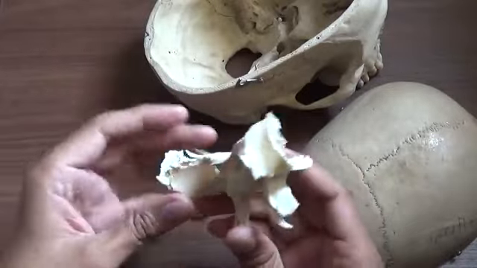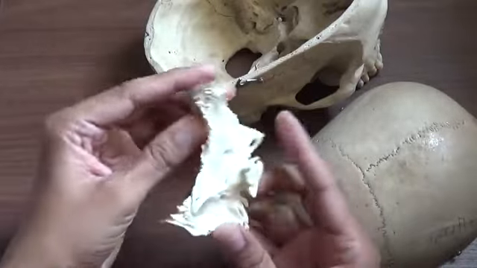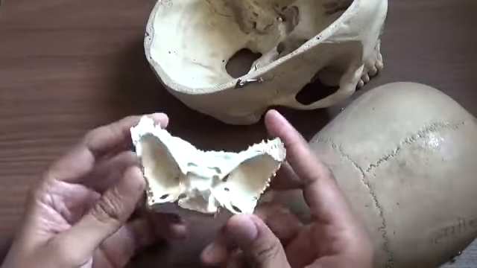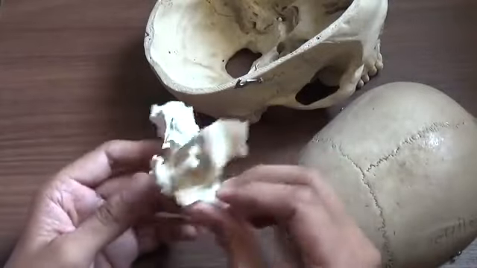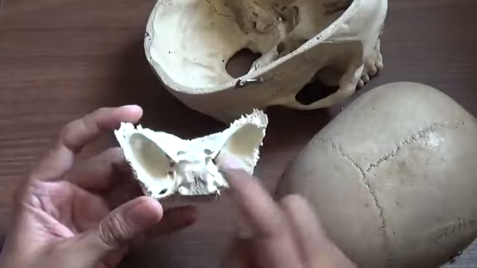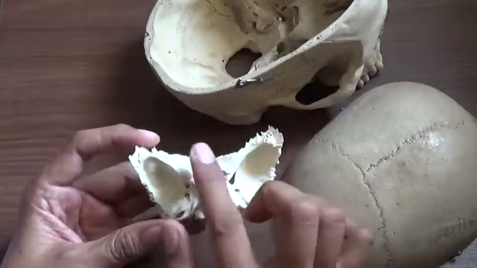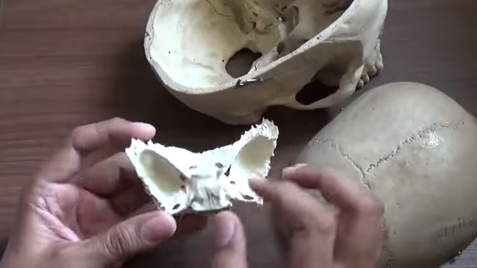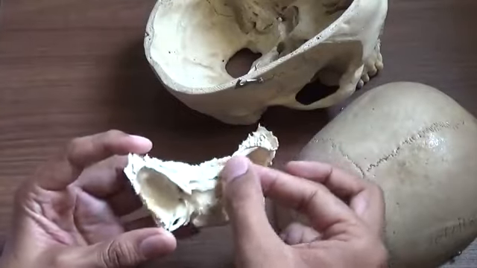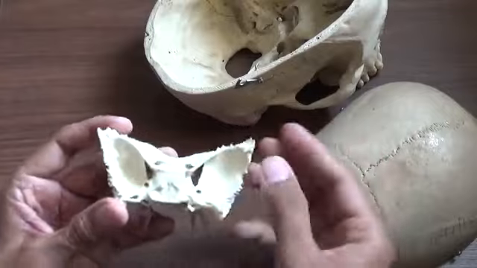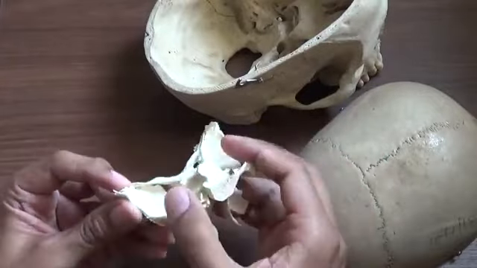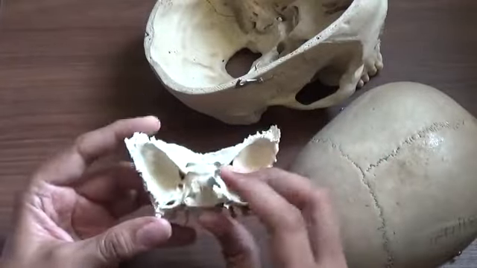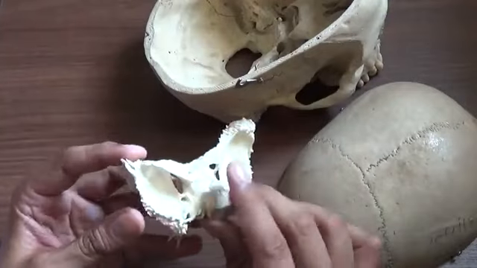So this is the sphenoid, and we'll have a separate video regarding details of the sphenoid. Now it is a butterfly shaped bone, as I mentioned. Here is the body of the sphenoid, and these two are the wings. The smaller one is the lesser wing, and the broader one here is the greater wing of the sphenoid, and they are fused in the midline with the body.